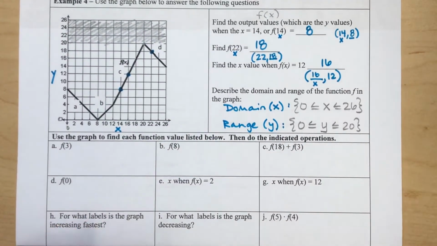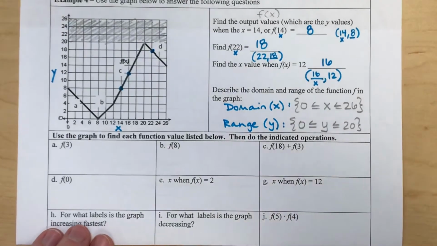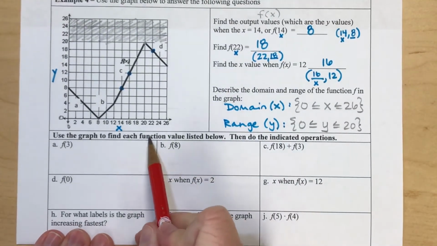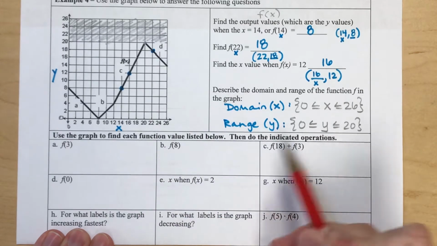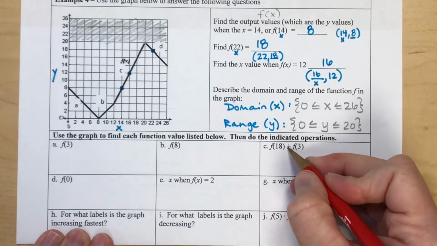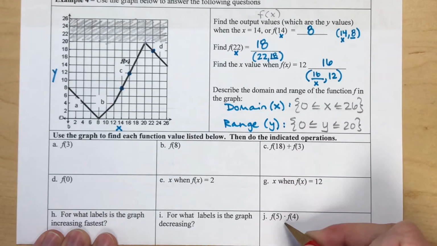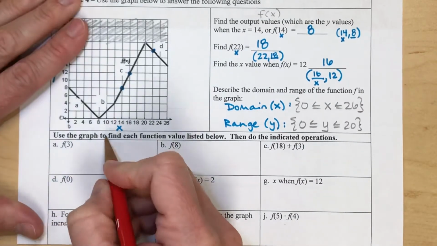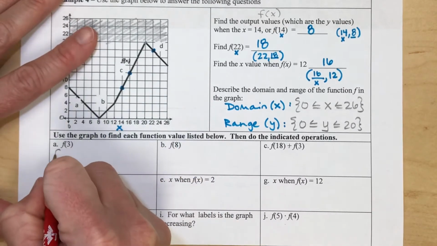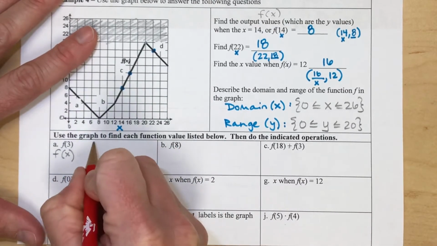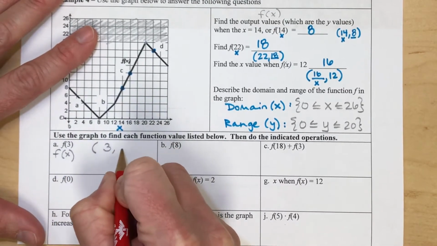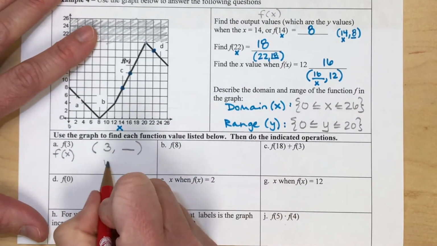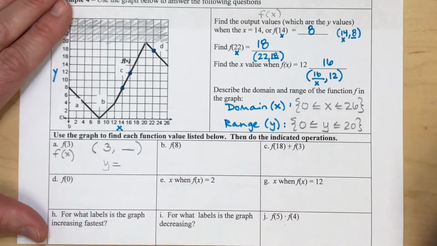Now there are some additional questions down here at the bottom where it says use the graph to find each function value listed below and then do the indicated operation. Notice there's an operation here of addition and then an operation here of multiplication. So f of 3. If I have f of x for the notation, that means I'm given 3, comma something as a point on the graph. So really what I'm searching for is the missing y value of this point.